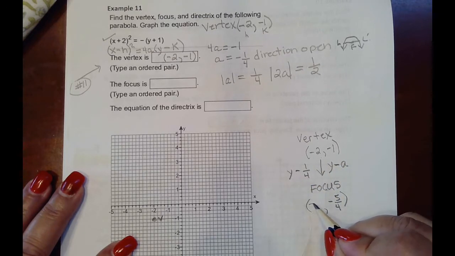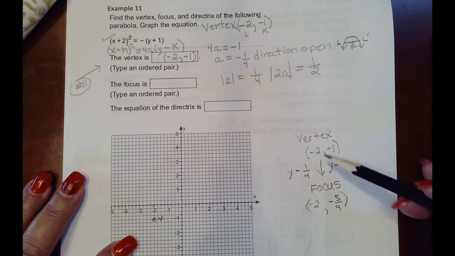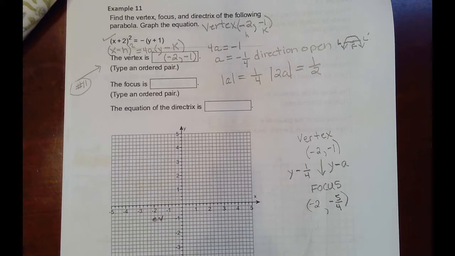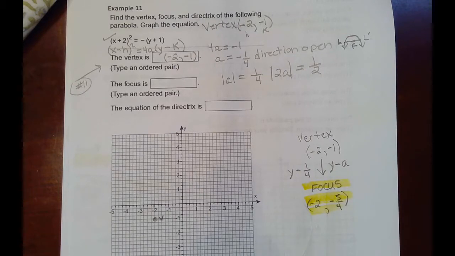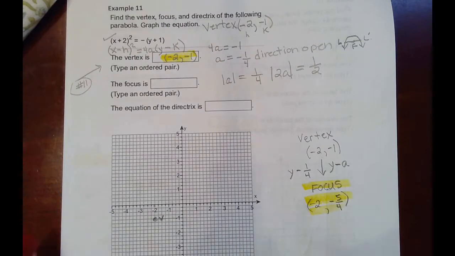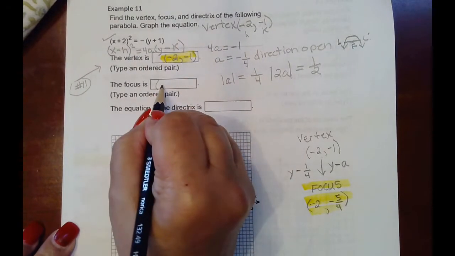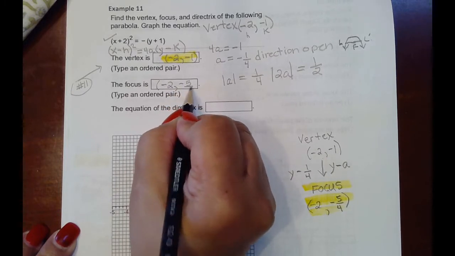The x coordinate is going to stay the same because these need to line up, the vertex and the focus. Okay, so the focus turns out to be this. That's one of the questions that they're asking. I had already answered what the vertex was. So this is -2, -5/4.